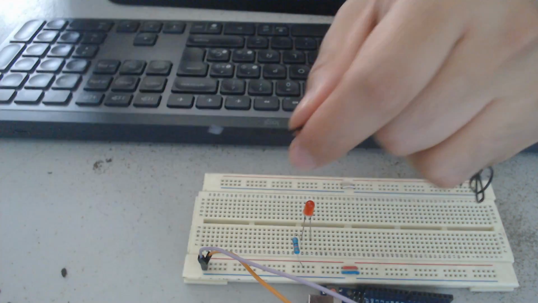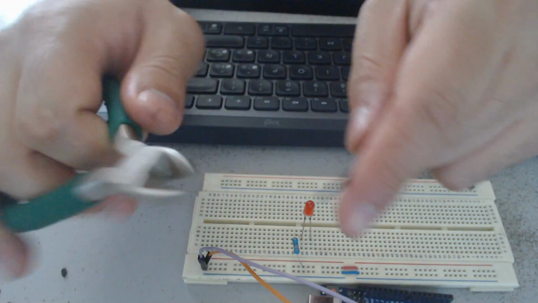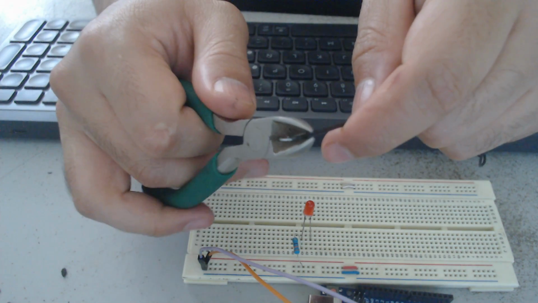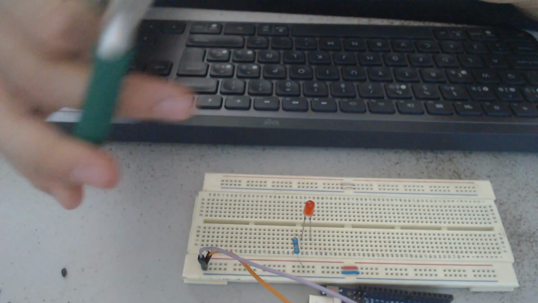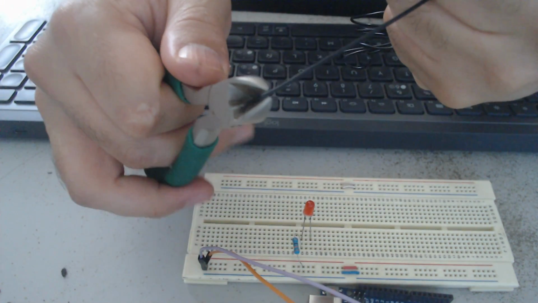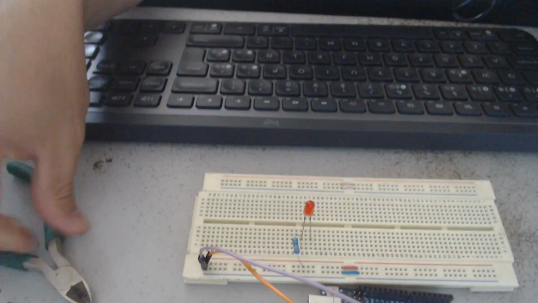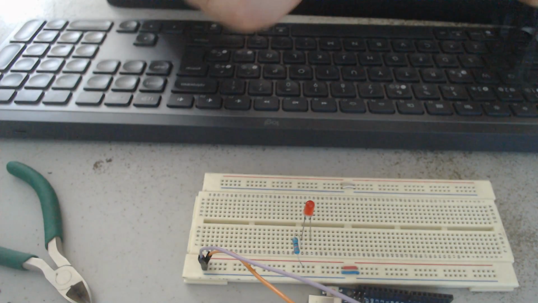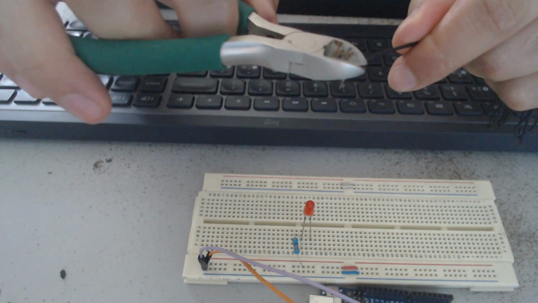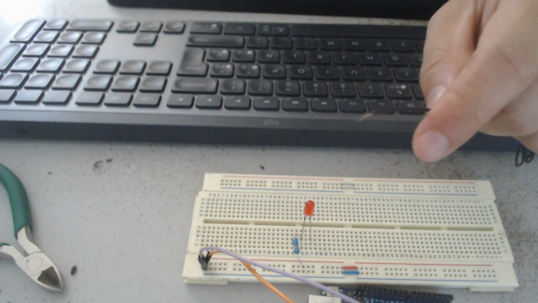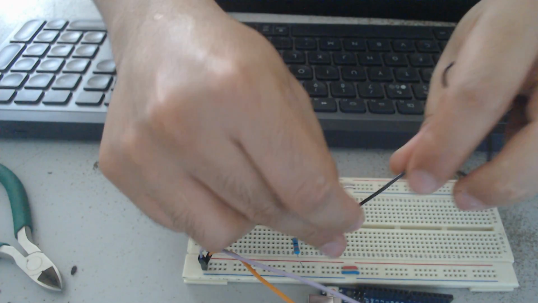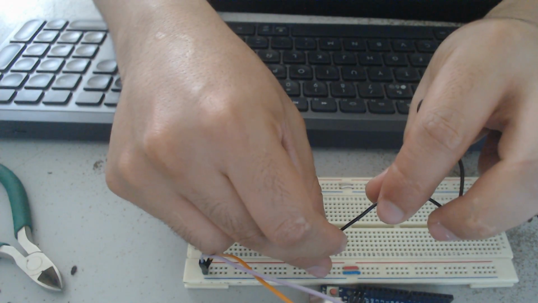For me, the truth is that I got used to this kind of tool, so I'm going to use this. So slightly pull, and there it is. And you can trim the remaining parts. That's it. So I put this on the negative part.